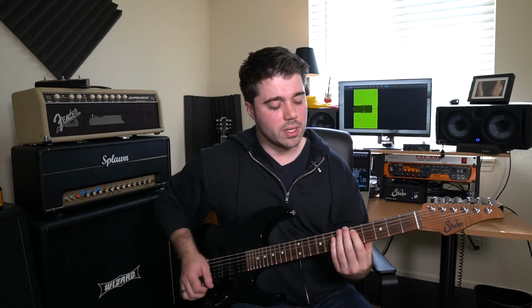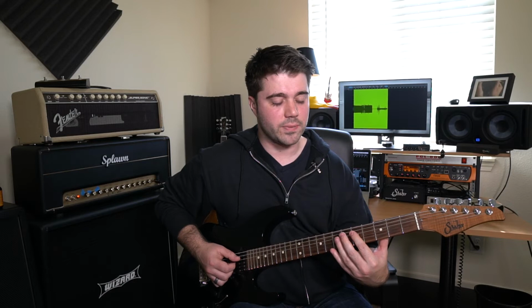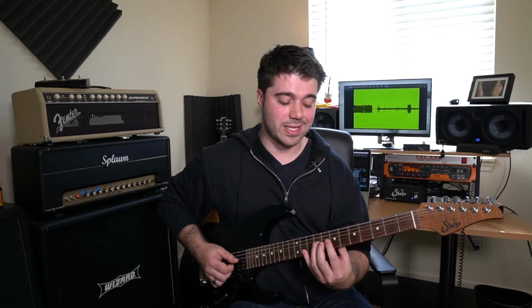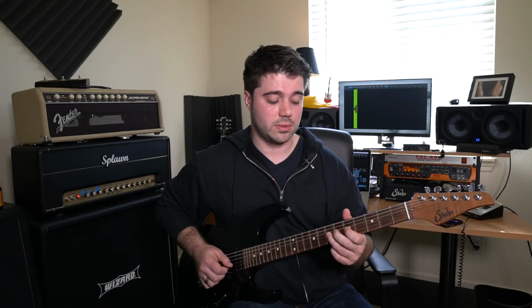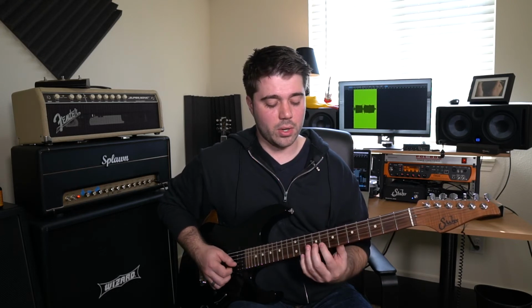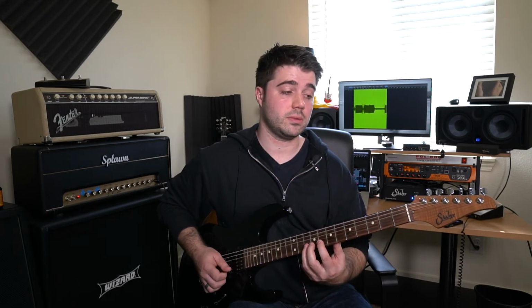So what I'm going to do is I'm going to start on the 5th fret of my D string. And again, we're going to just talk about frets, not intervals. We're going to go 5 to 7, then we're going to go 5, 7, and then slide up to 9 on the G string. So we're going to go 8 to 10 on the B string, and then 8 to 10 on the E string.